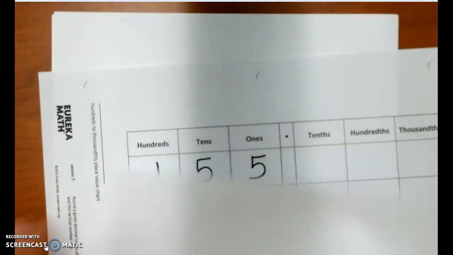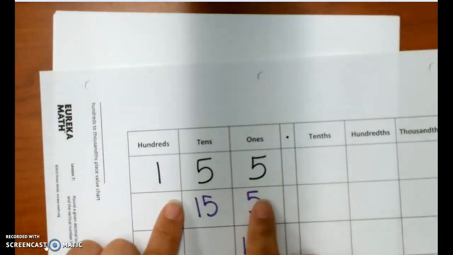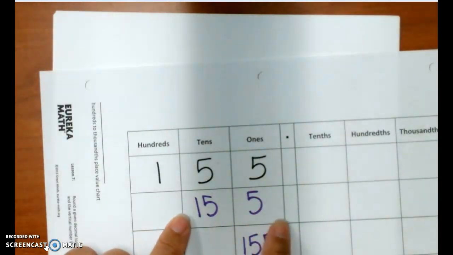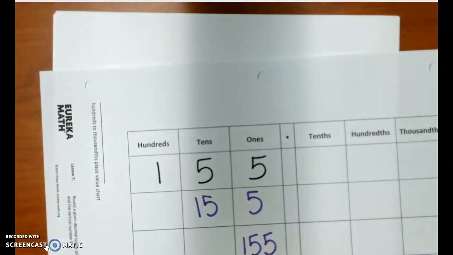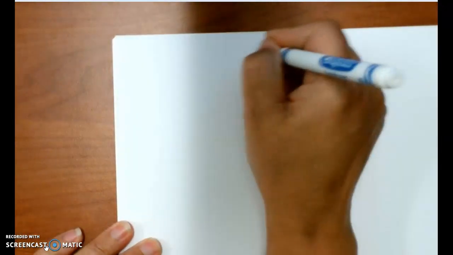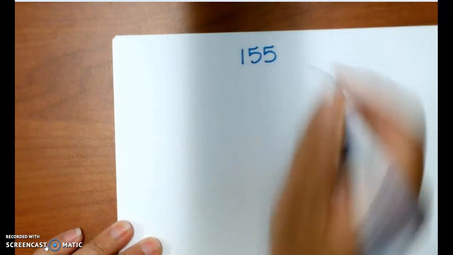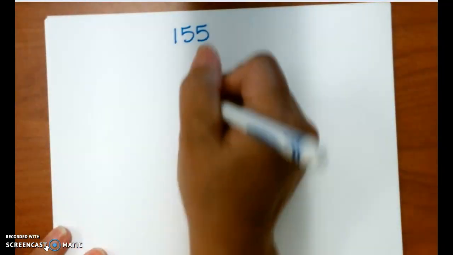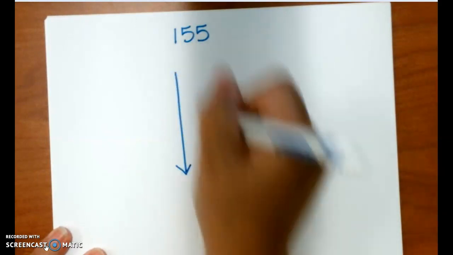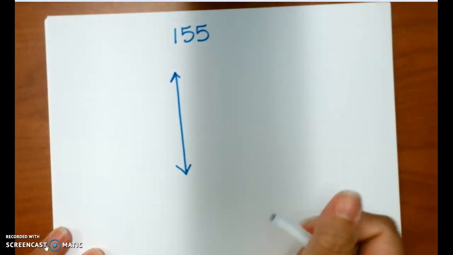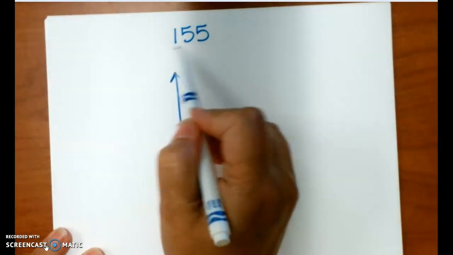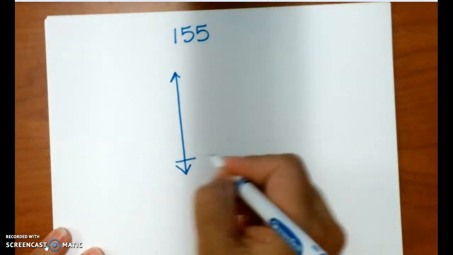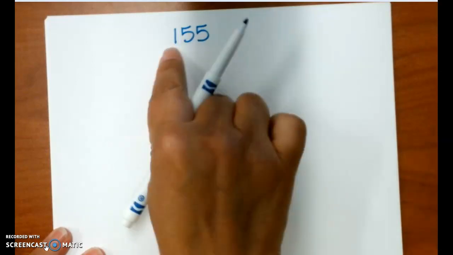155. Now I can break that down or rename it to 15 tens and 5 ones, or 155 ones. So if I want to put that on a vertical number line, I have 155. If I put that on a vertical number line and I want to round this number to the nearest hundred, which is my greatest place, I have 100, because that's how many hundreds I start with.